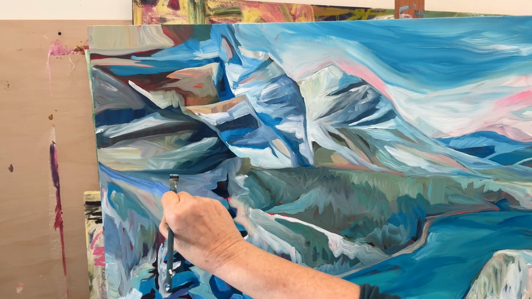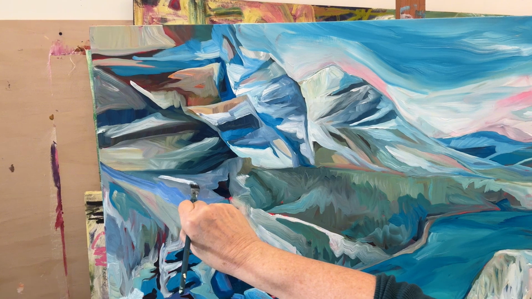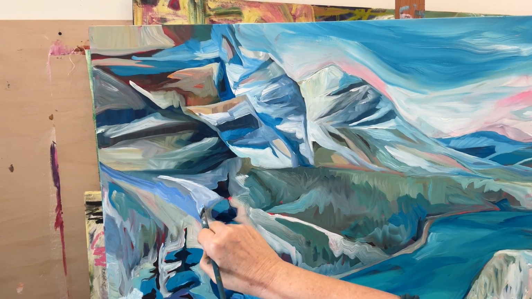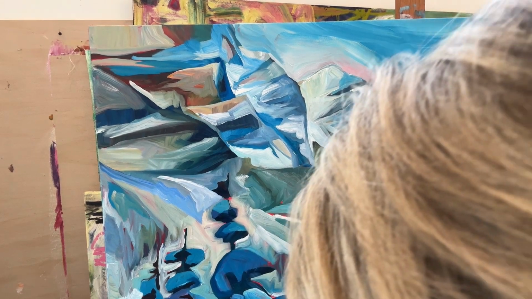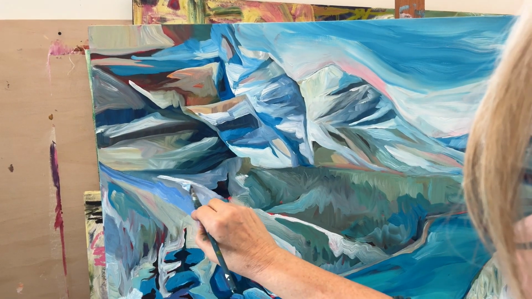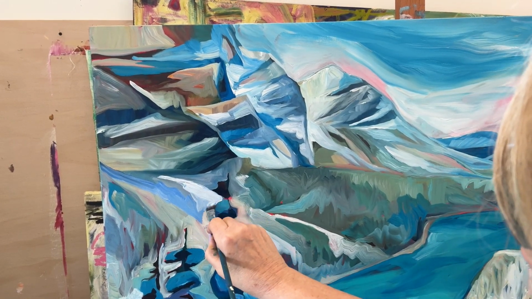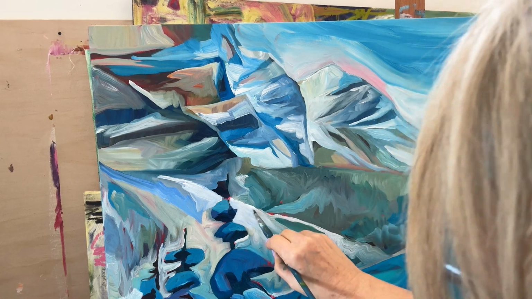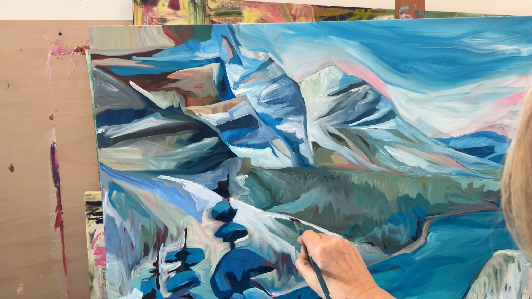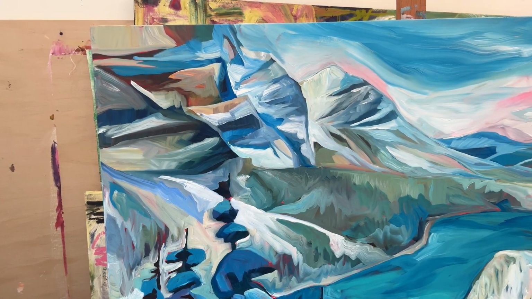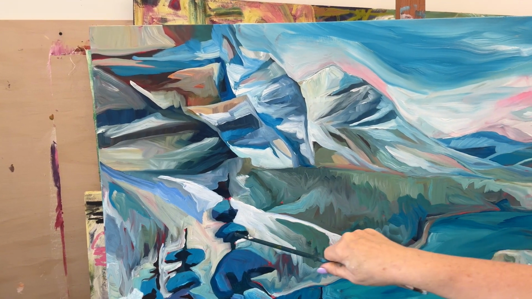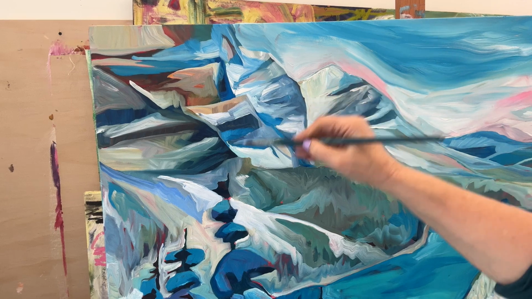And I think I want to give more definition so that it's the snow coming down that hill. Yeah, this is now looking a little bit closer to me.